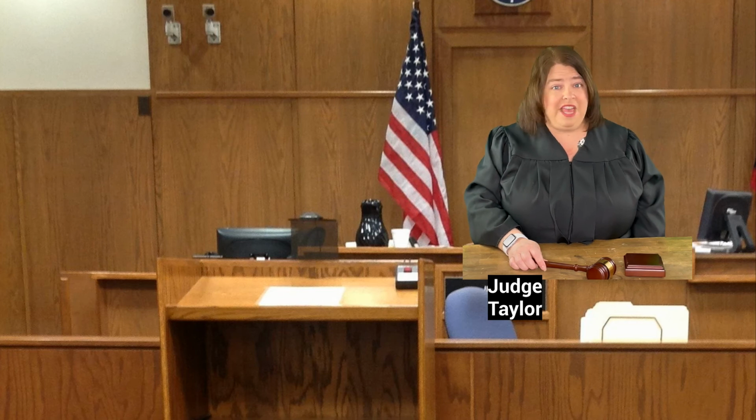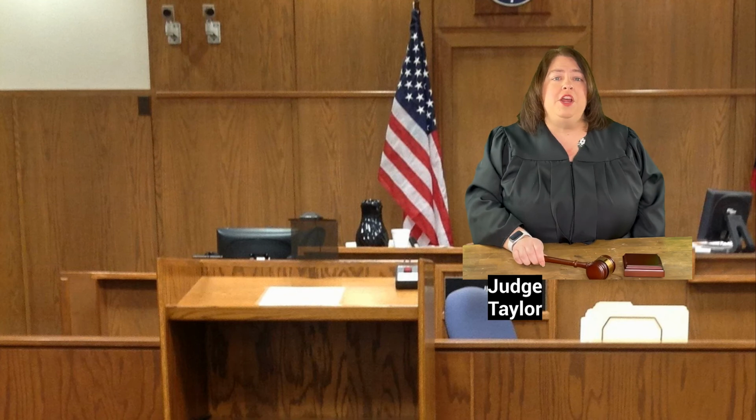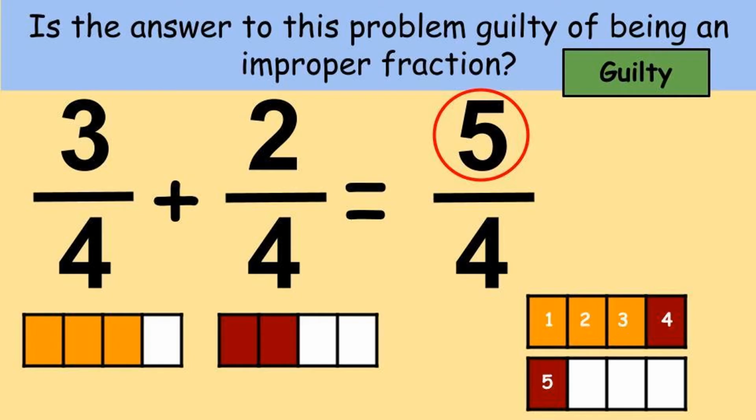After listening to all of the evidence that's been presented today, I hereby determine that you are guilty of being an improper fraction. Your numerator is definitely larger than the denominator. You are hereby sentenced to becoming a mixed number. When we add 3/4 plus 2/4, we get 5/4. That's an example of an improper fraction because the 5 is the largest number, it is on the top, and our bottom number is the smaller number. So now we're sentenced to becoming a mixed number.